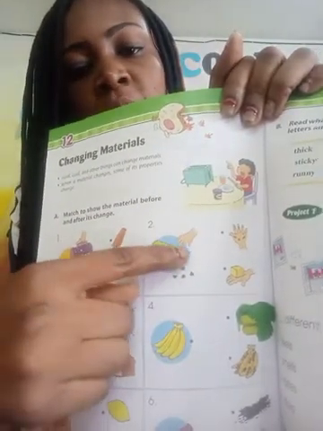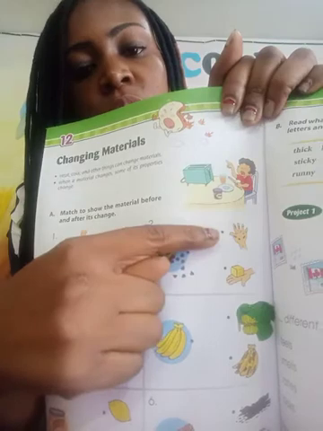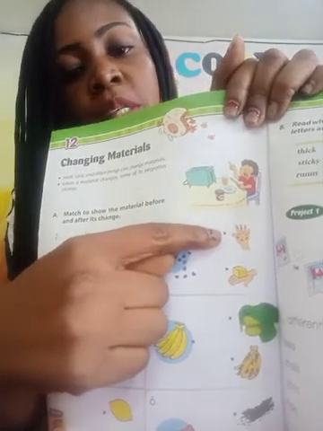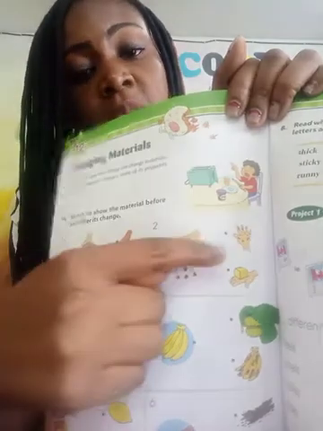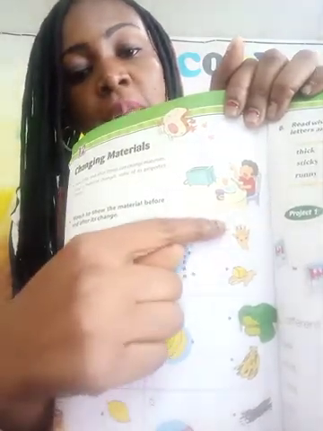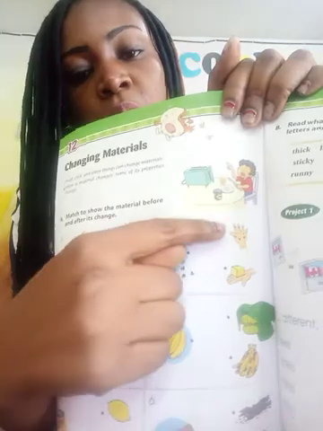So we have to draw a line from here to this space, okay? Because when your hand touches the chocolate, your hand is going to look like this and not like this. So we have to draw a line to this. So that's it. Continue with number 3 to 6. Draw a line to the next to show the material before it's changed or after it's changed.